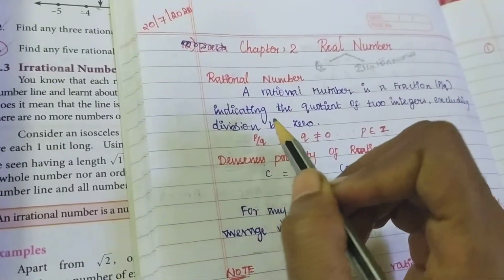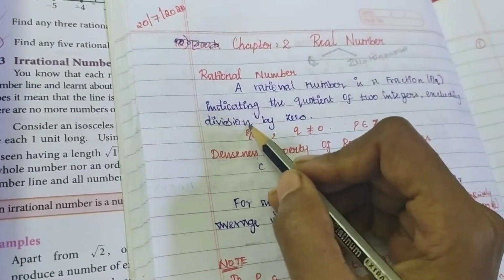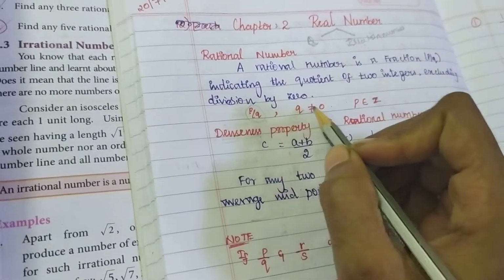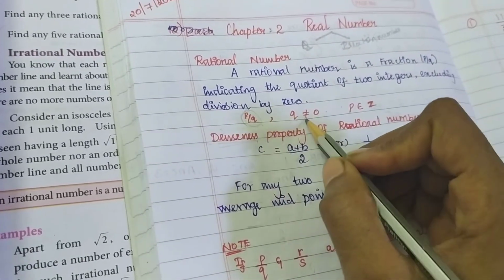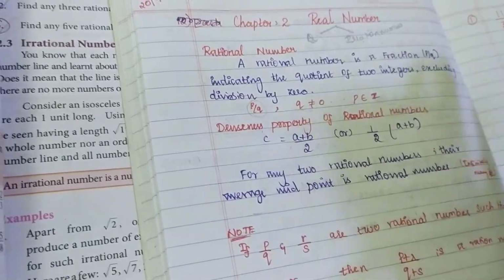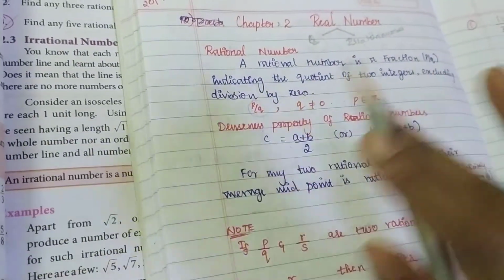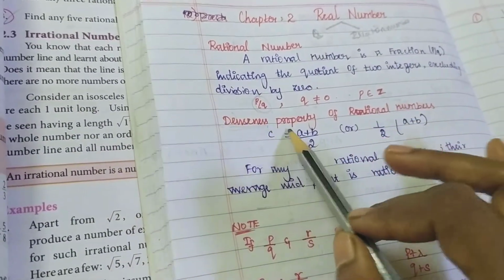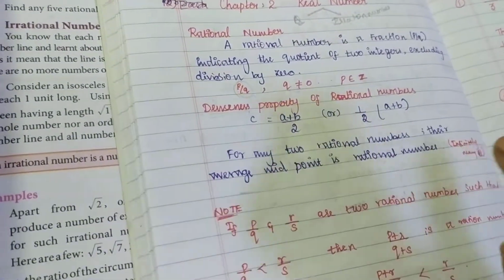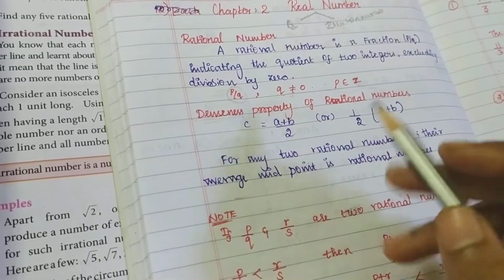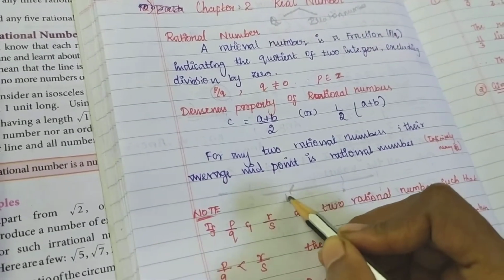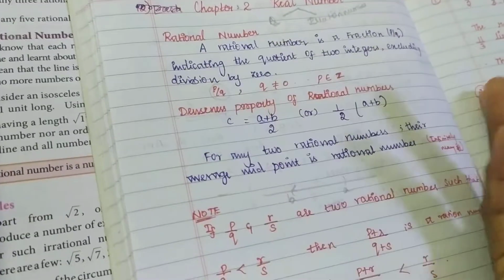So what is a rational number? A rational number is nothing but something in fraction form, as p by q form. Your denominator should not be equal to 0, but whatever number you have as numerator, that is a rational number. Okay, so the denseness property is nothing but the formula 1 by 2 (a plus b). By using this you can find the middle of any two points. If you want to take this as b and this as a, no problem.